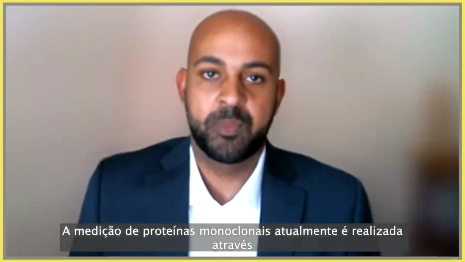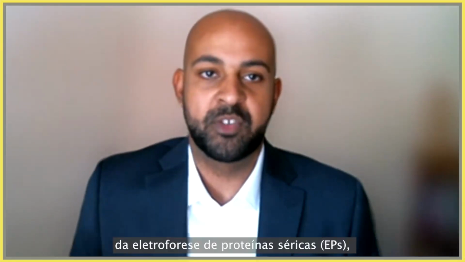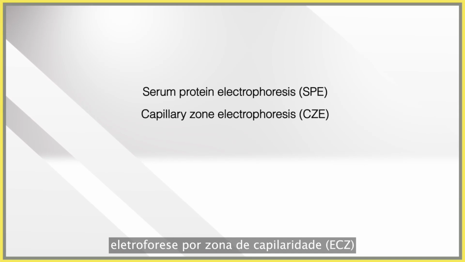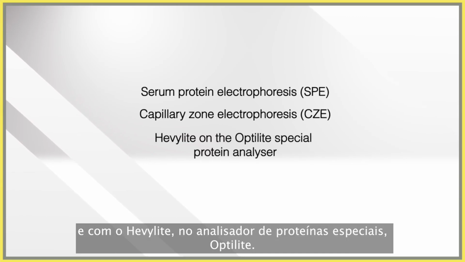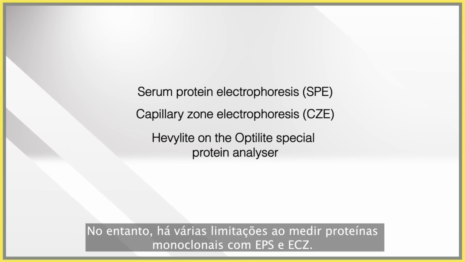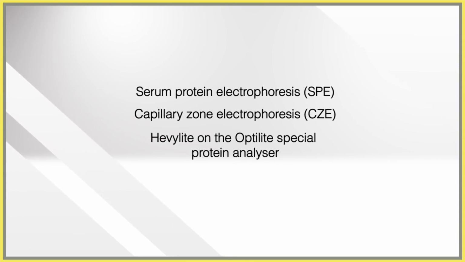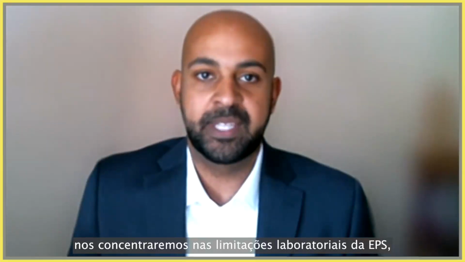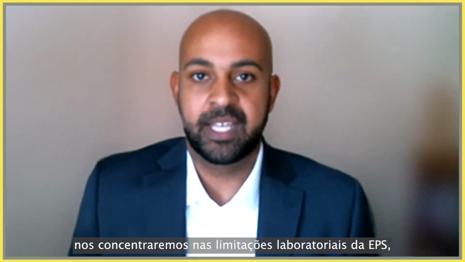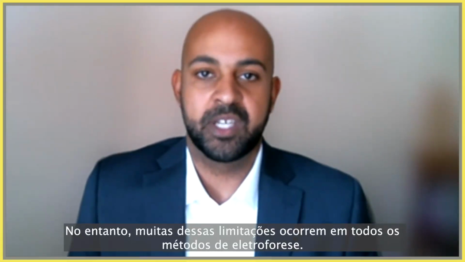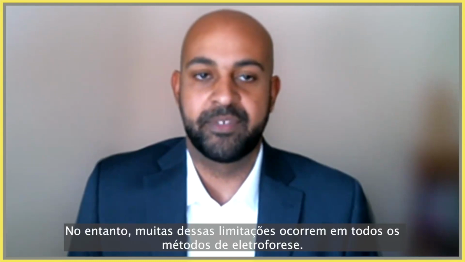The measurement of monoclonal proteins is currently performed by using serum protein electrophoresis, SPE, capillary zone electrophoresis, called CZE, and Hevylite on the Optilite special protein analyzer. However, there are several limitations when measuring monoclonal proteins with SPE and CZE. Today, we will focus on these laboratory limitations of SPE, specifically with regards to measurement of IgA in IgA multiple myeloma. However, many of these limitations occur across all electrophoretic methods.